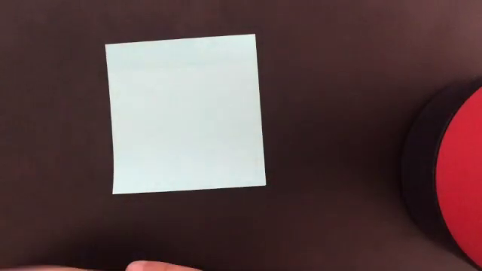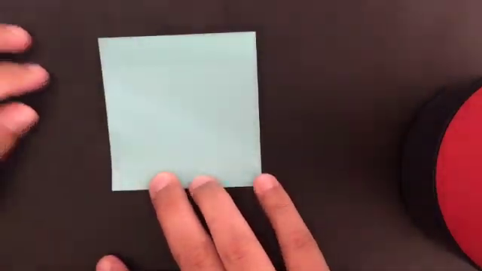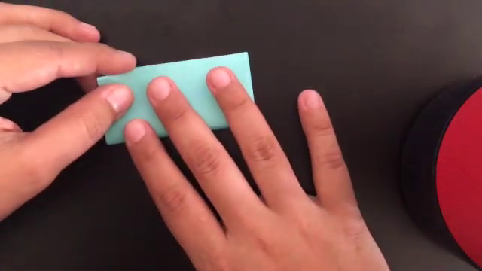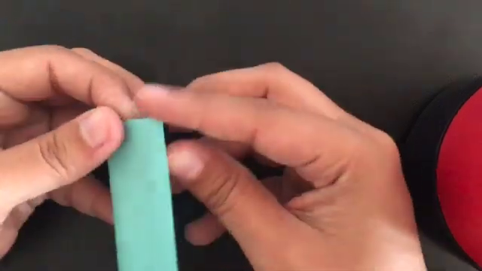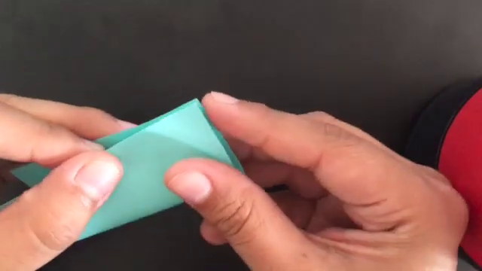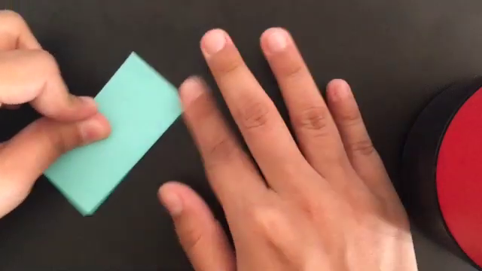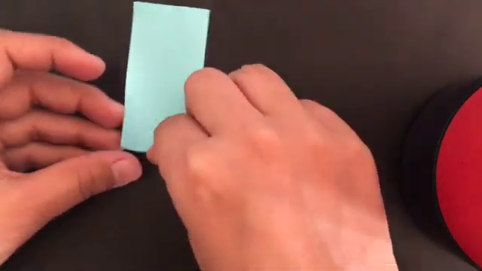Hey everyone, so I'm going to show you how you can make an easy origami frog using just a Post-it note. Here I have my Post-it note. The sticky side is here. I'm going to fold my Post-it note in half. You want to make sure that when you're folding it, the corners meet up as best as you can. I know it's tricky with the sticky end of your Post-it note.